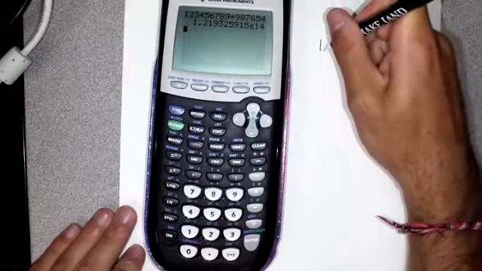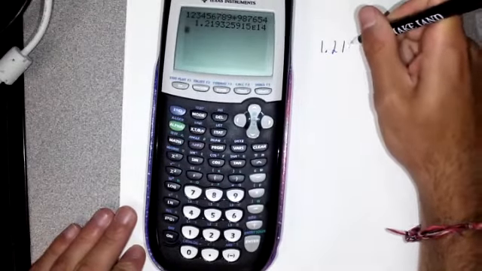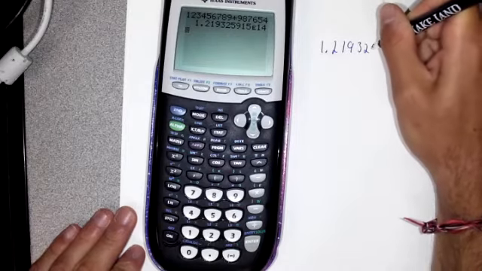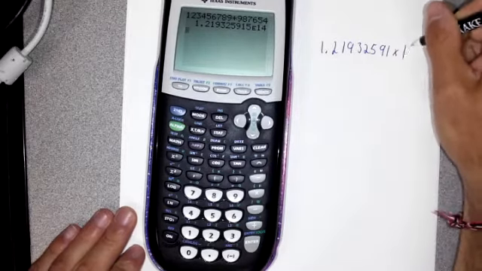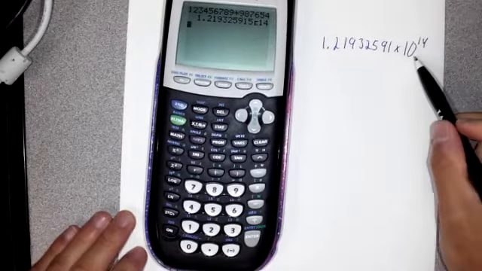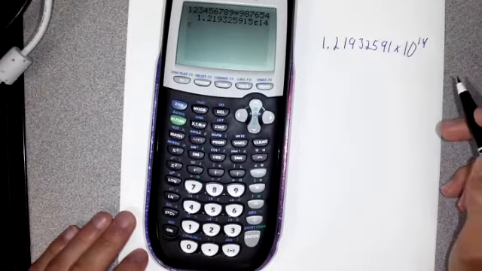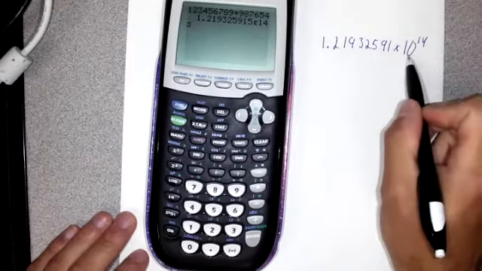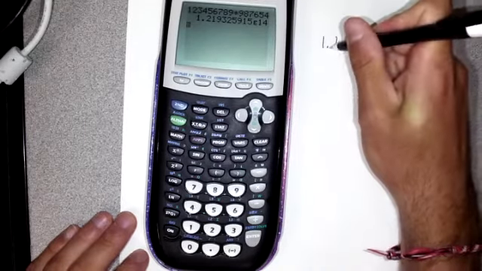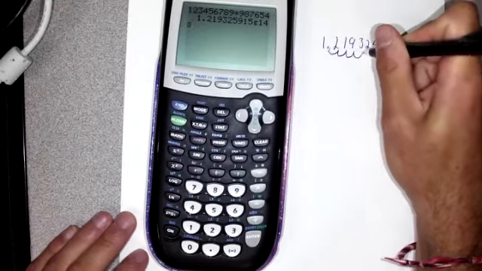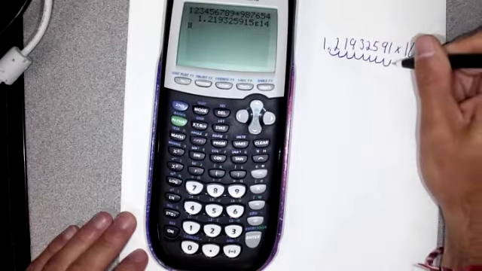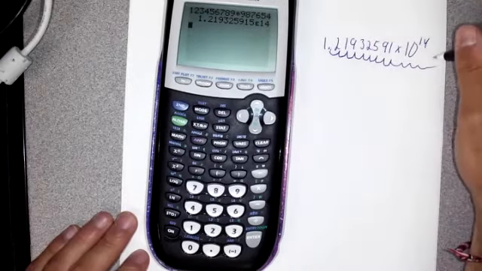So if I have 1.219325591 times 10 to the 14, that just means that the decimal is moved over 14 positions. Okay, so multiplying this by 10 to the 14 would be 1, 2, 3, 4, 5, 6, 7, 8, and so on. That many decimal places away.